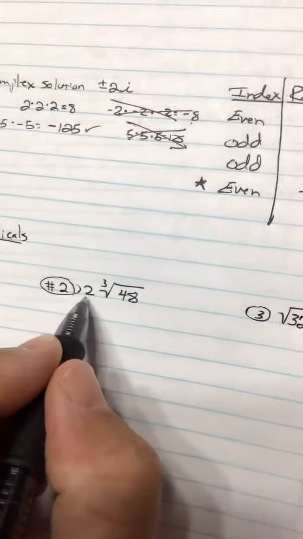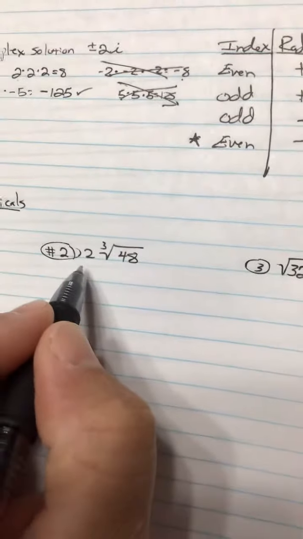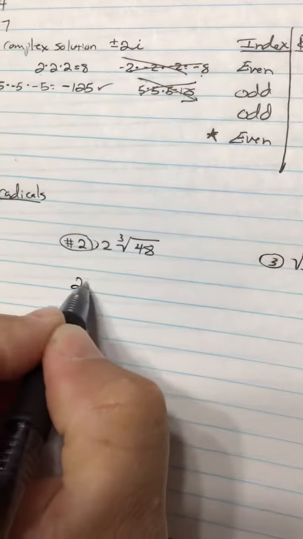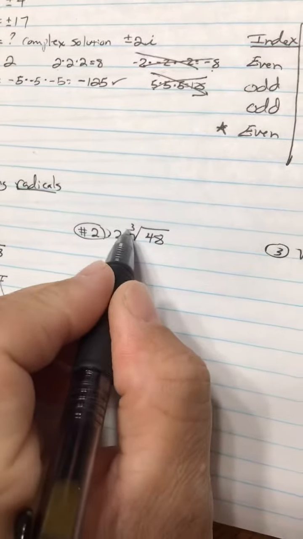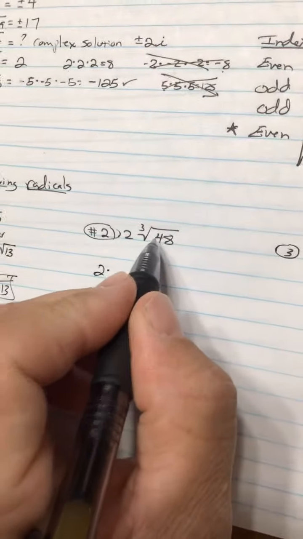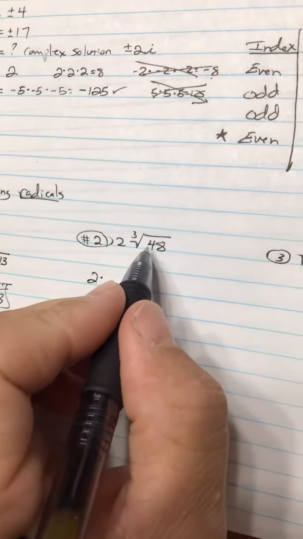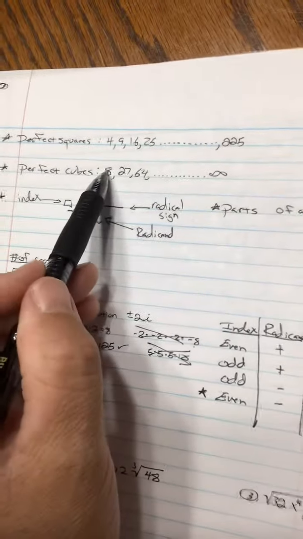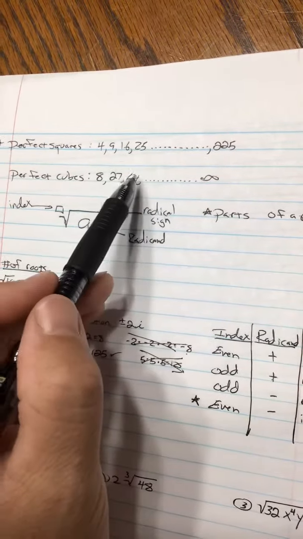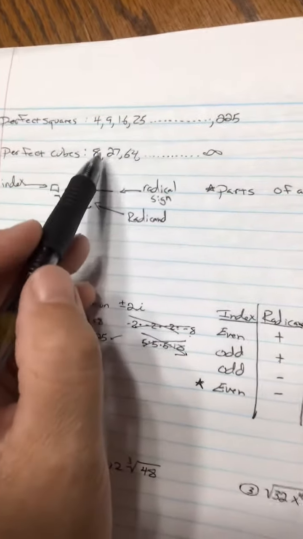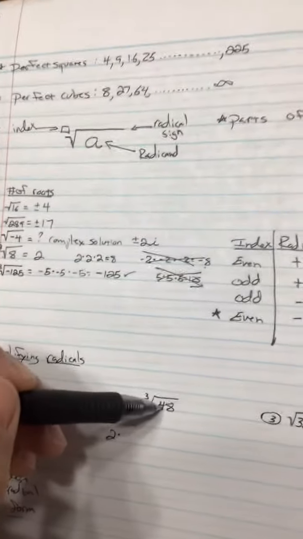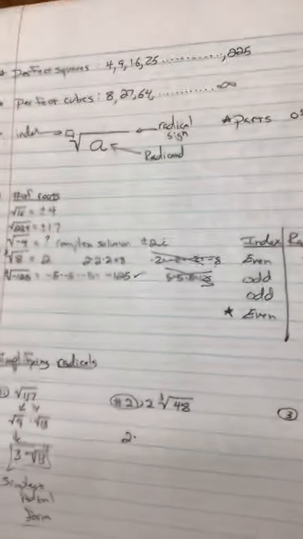Let's jump over here to look at this one. Now I have something already sitting outside here. This 2 is fine, I'm not worried about it. Now I have the cube root of 48. So now I'm not thinking perfect squares, I'm thinking perfect cubes. I follow the same process as before, except I take the perfect cubes and divide each one into 48, looking for the biggest perfect cube that divides into 48 evenly.